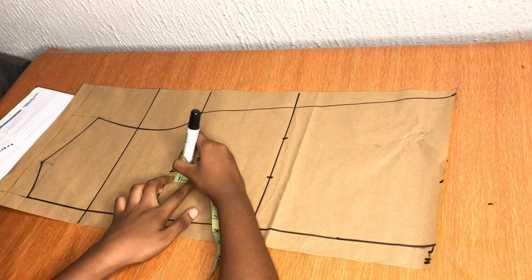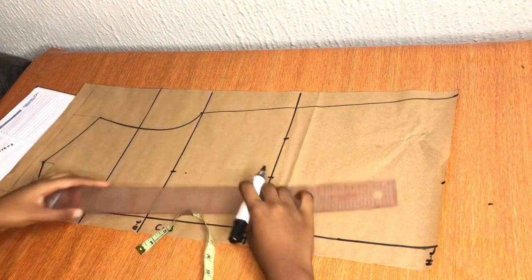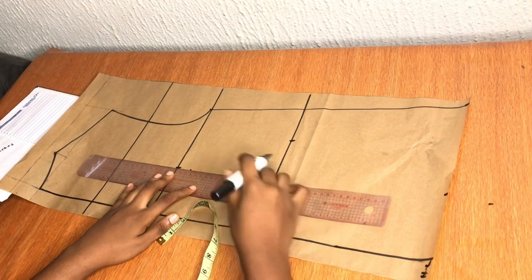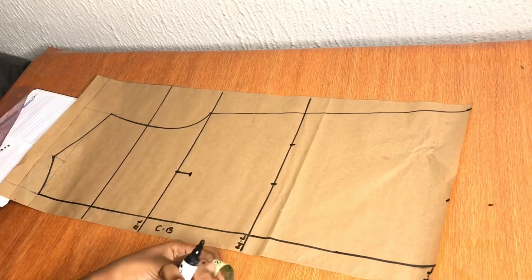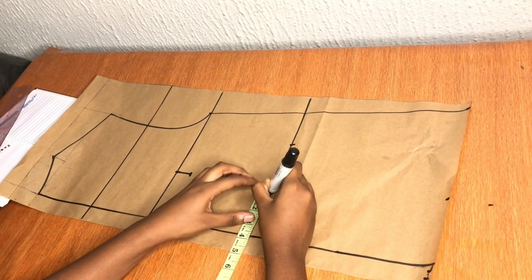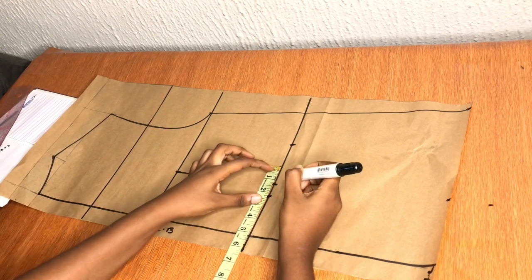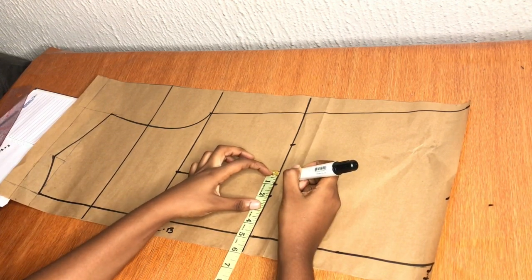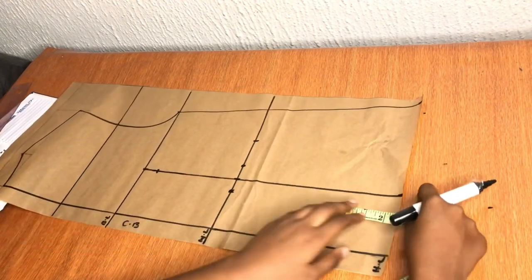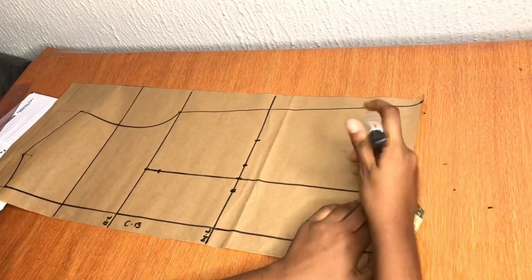So for my bust line I came down by 1 inch, and that is where I want my dart to start from. Now from that point at the middle there, I'm going to be marking my dart amount on both sides, which is 0.9 inches. So I'll be marking 0.9 inches on both sides. Now for my hip line, I'm going to come up by 2 inches.